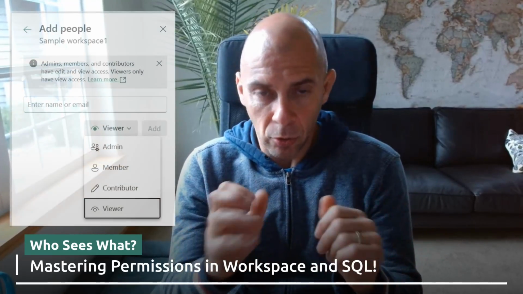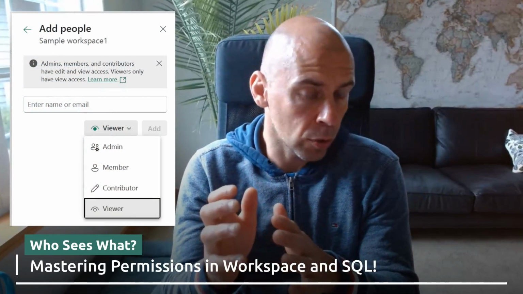In very basic terms, admins, members, and contributors can read and write data. That means that they will be able to access any of your workspace items and do things which usually mean changing the data, adding new data, etc. These roles slightly change based on the permissions for administration rules. That's why we have three of those. For example, contributors cannot share objects where admins and members can, and so on. But we don't need to focus on that.